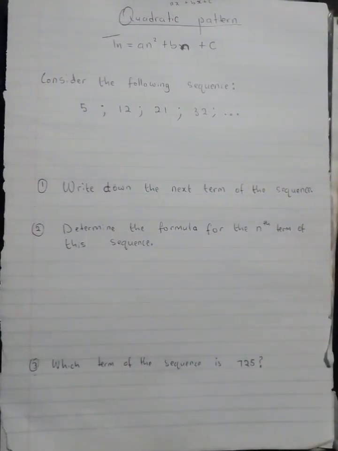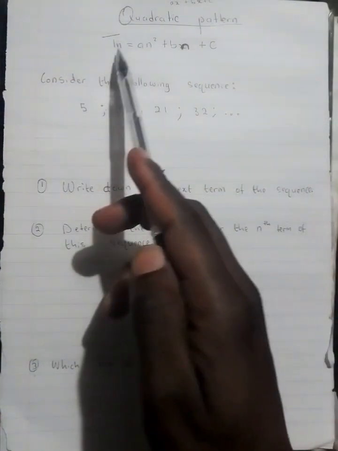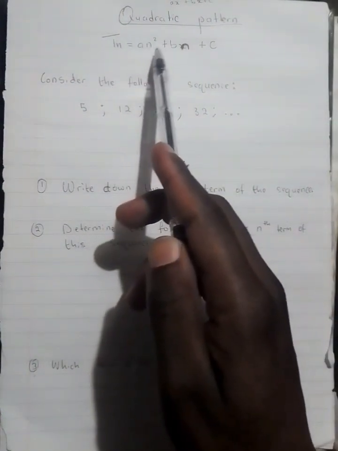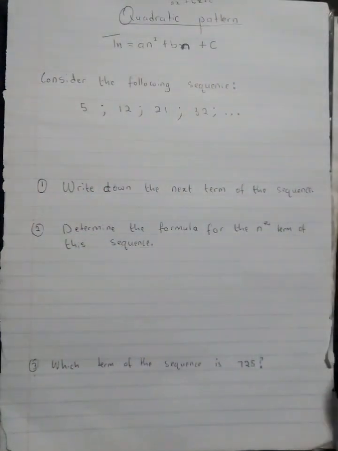Today I'm going to do a quadratic pattern. When we hear quadratic, we think about x squared plus bx plus c, but now we're going to talk about the pattern. So the pattern is going to be Tn equals an squared plus bn plus c. This is the standard form of a quadratic pattern. So let's go ahead and see how it works.